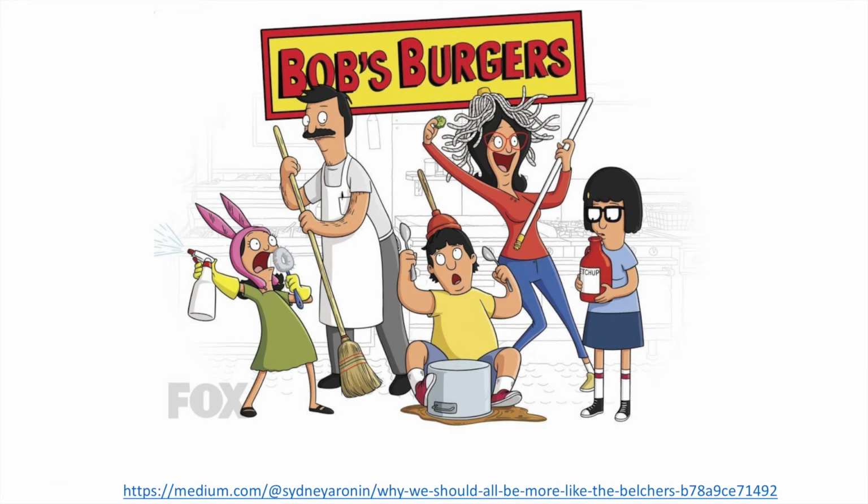Today I'm going to be going through examples of a developmental network involving some of the Belcher family from Bob's Burgers. As you may know, a developmental network is a series of genes that drive developmental processes. The Belchers run a burger shop below their apartment, and every family member has jobs to help keep the restaurant running. Every restaurant has their regular customers, including some that can be distracting.